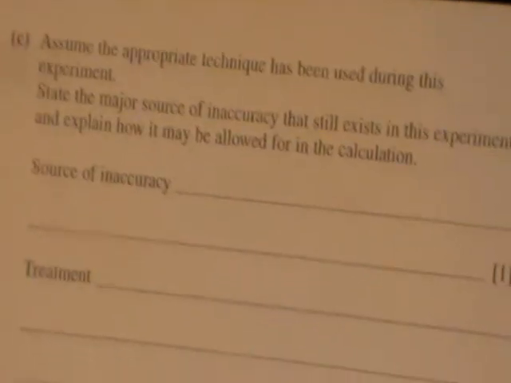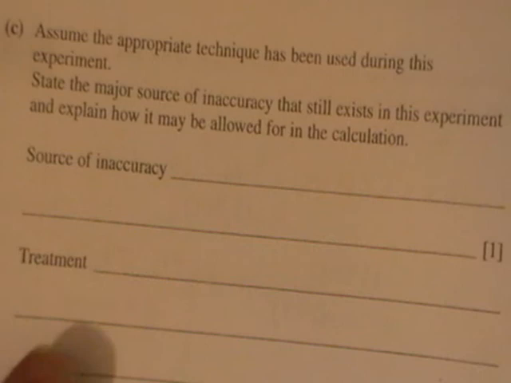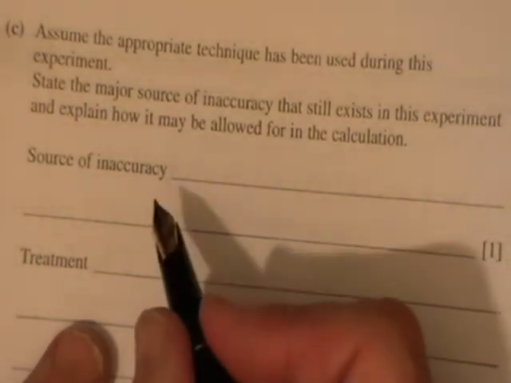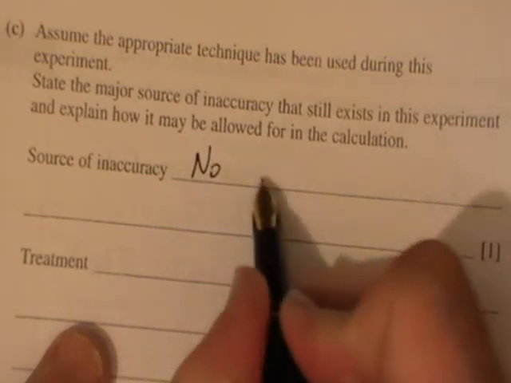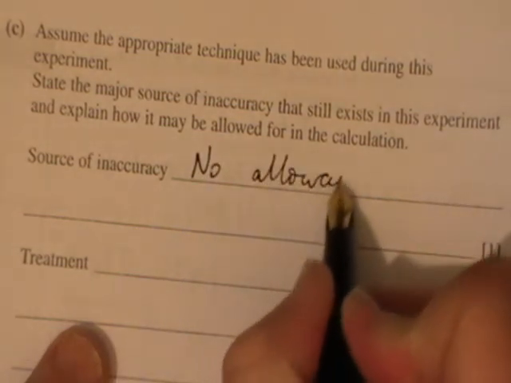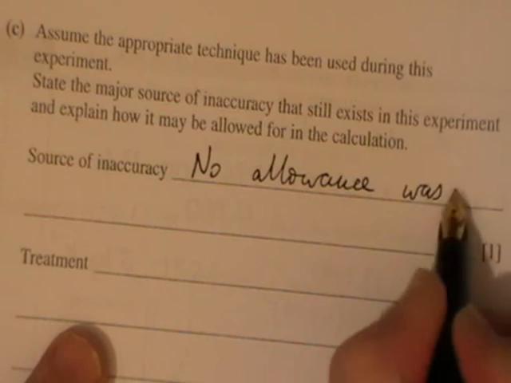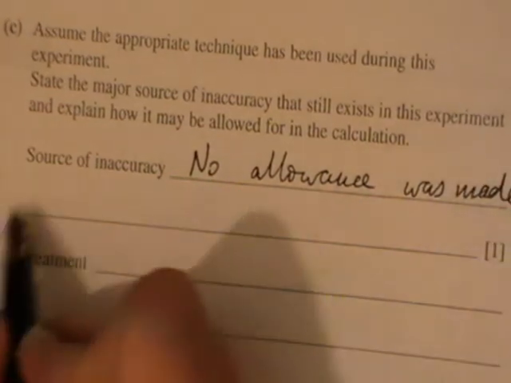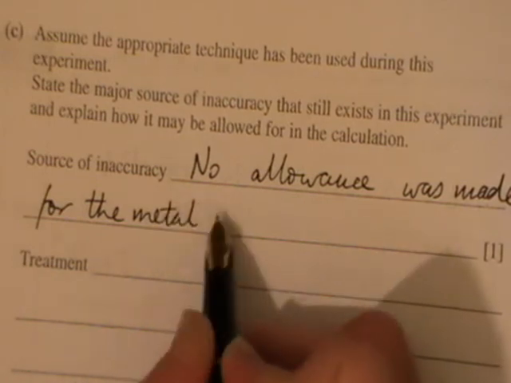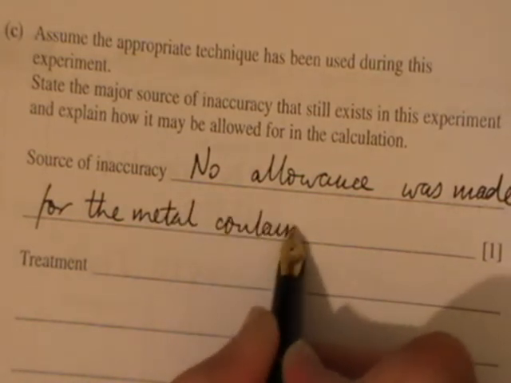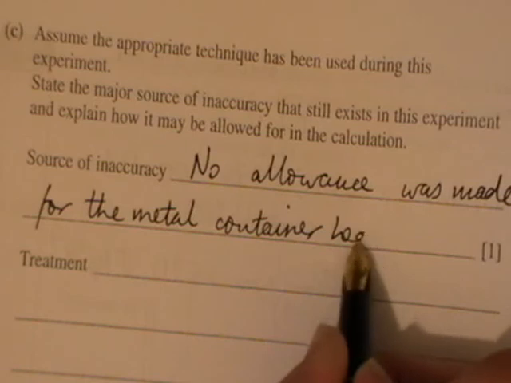Alright, then assume that the appropriate technique has been used. State the major source of inaccuracy. Well, the major source of inaccuracy here is no allowance was made for the metal container heating up.